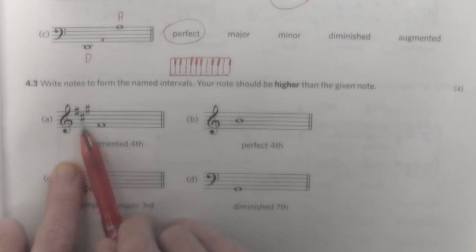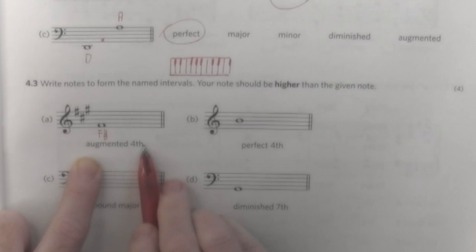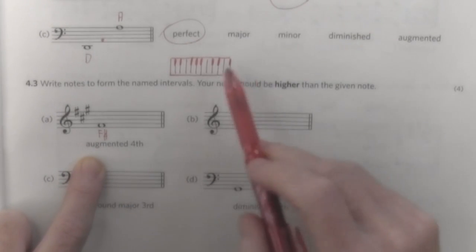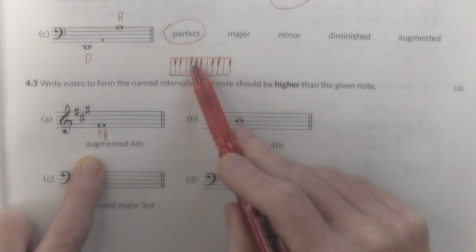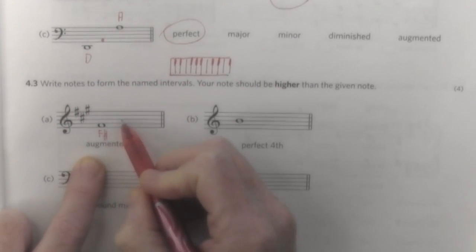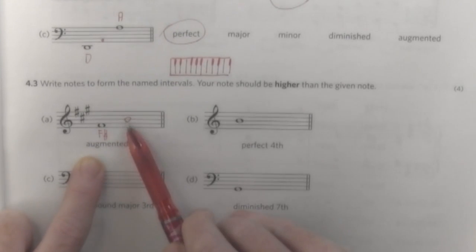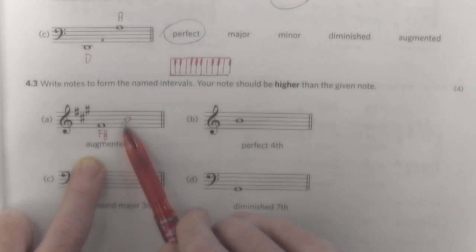Now we have a key signature here, and this is fa sharp. Now an augmented fourth is a perfect fourth plus one semitone. So first the name of the note, if we want 1, 2, 3, and 4, it's a B. Okay, now we need to see if we need an accidental.